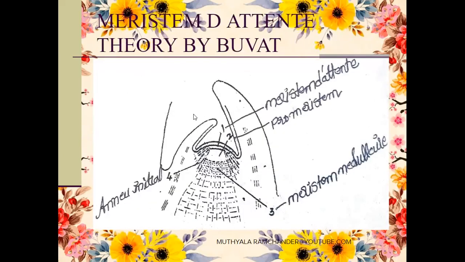And the next theory is the French theory. French theory was proposed by Buvat. The scientist Buvat belongs to France. Buvat explained the meristeme d'attente theory. According to Buvat's theory, on the terminal part of the shoot apex, mainly four types of meristematic tissues are present. They are anneau initial, meristeme d'attente, promeristem, and meristeme medullaire.